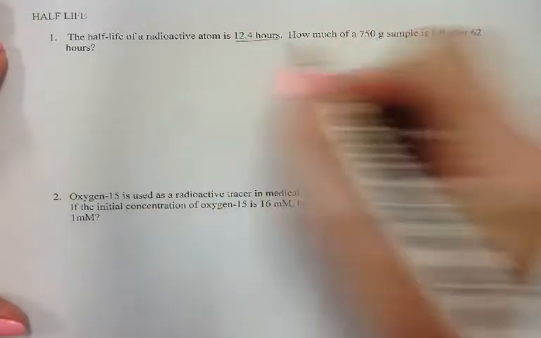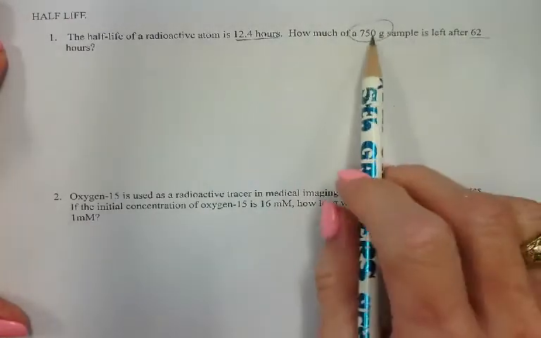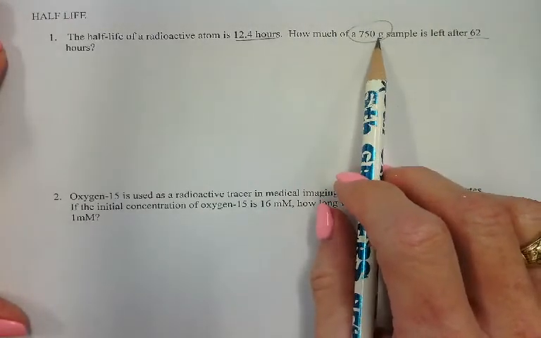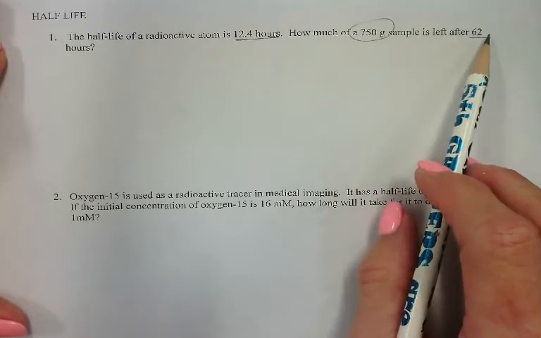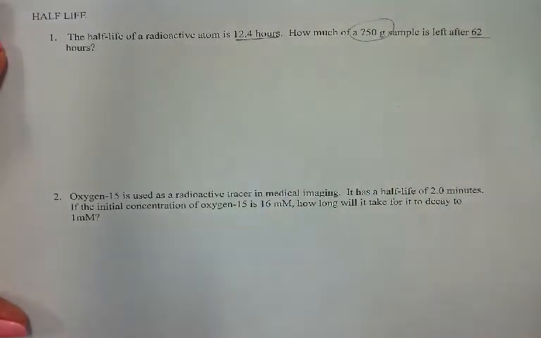So I've got 2 times here, and I have a mass. So I need to find out how much of this is left over after this decays, after 62 hours. So I need to find out how many times it's going to decay. How many times will it be divided by 2 or halved in that period of time?